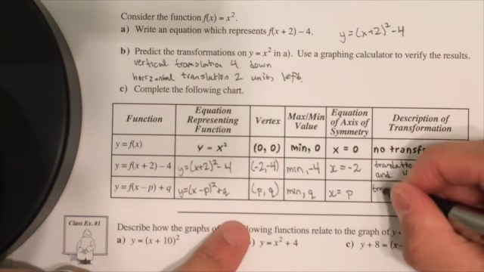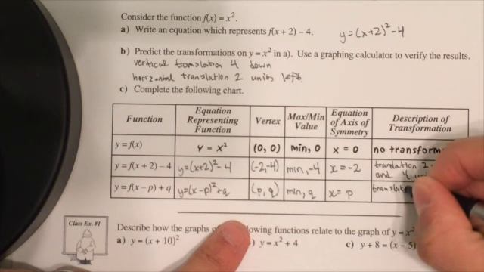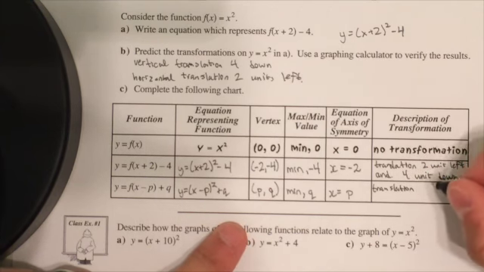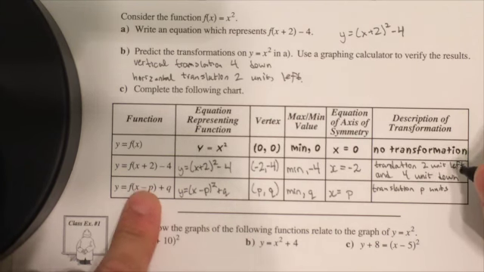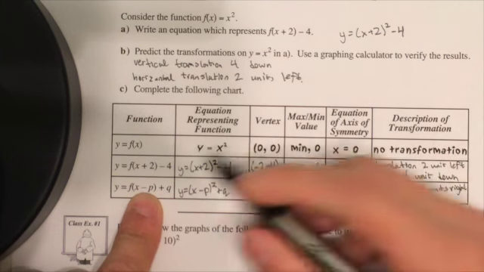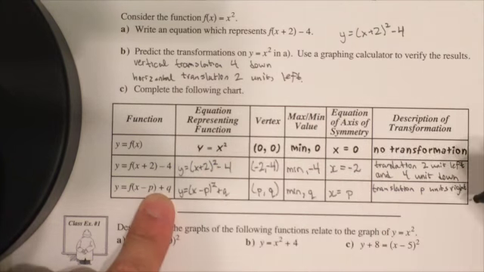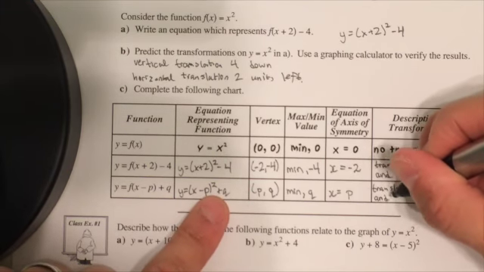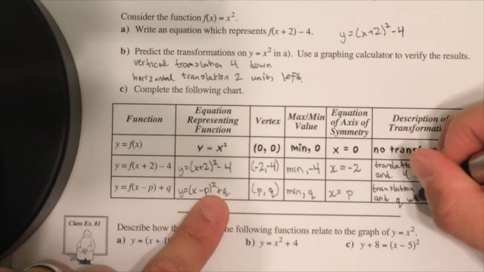And if you are beginning to find that relationship, then we're going to see that our translation is going to be p units. In this case, it's going to be right because it's going to make that value positive, and it's going to be q units up.